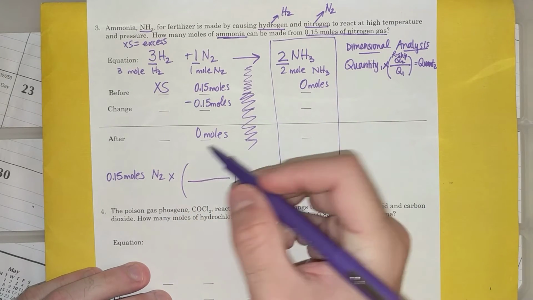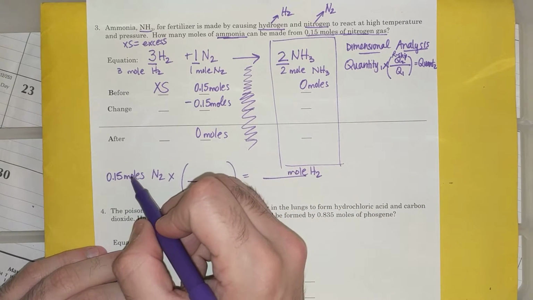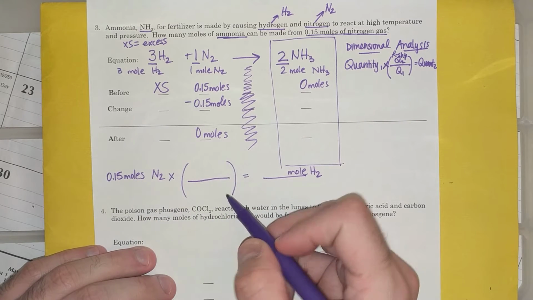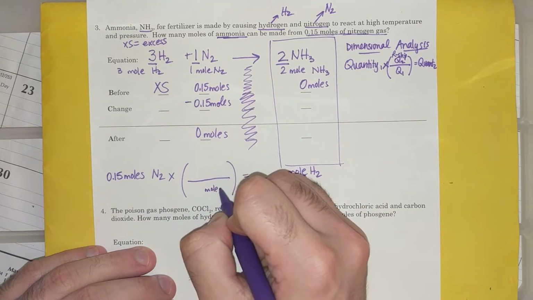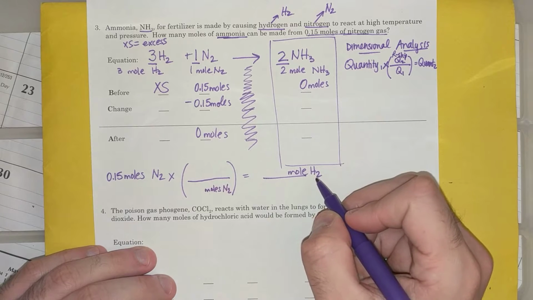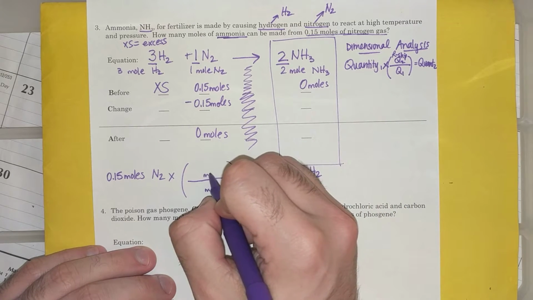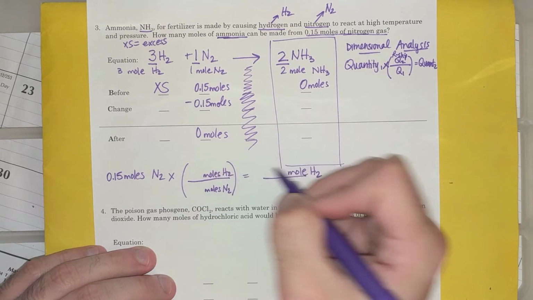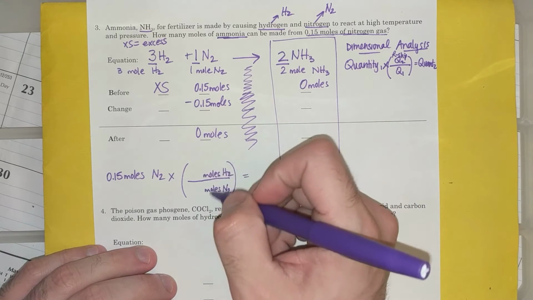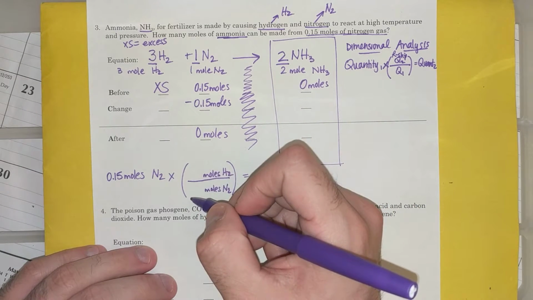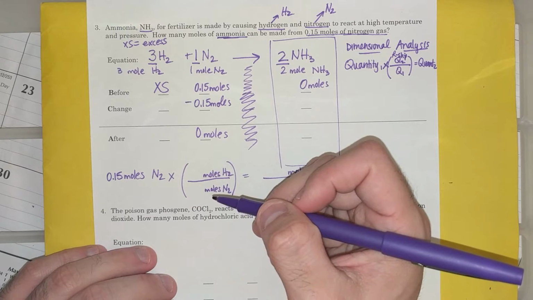Now for my relationship, or my dimensional analysis, I put the units that I have on the bottom, so moles of N2, and the units that I want go on top, moles of H2. The way I can figure out the relationship is by using the balanced chemical equation.